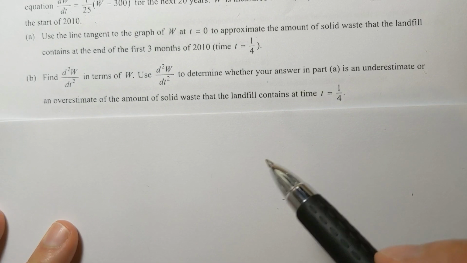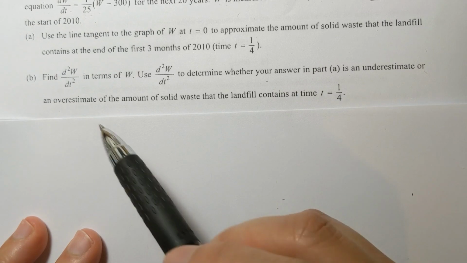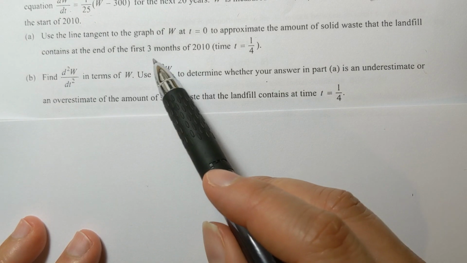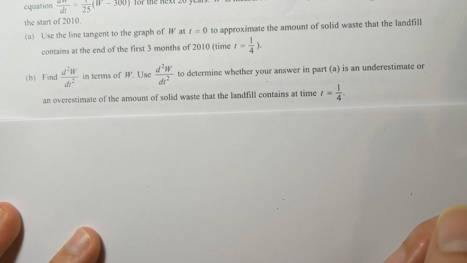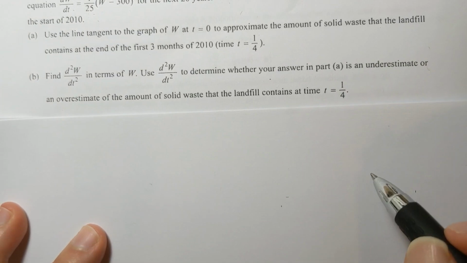So here, there are two things you have to find. Number one, you have to find the second derivative, and then use the second derivative to determine whether the answer is going to be an underestimate or an overestimate. So we put all this together.